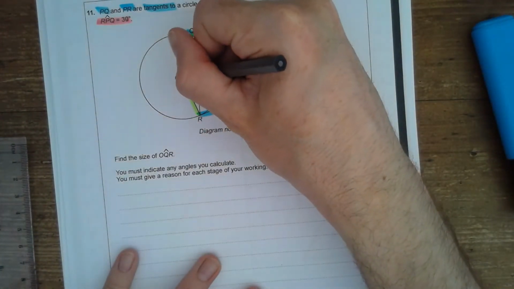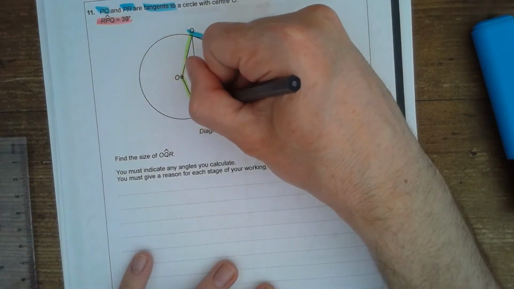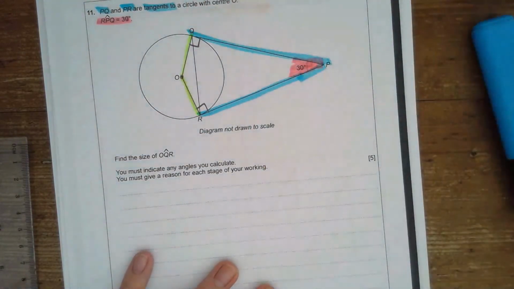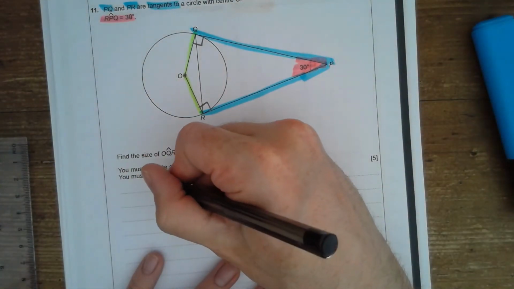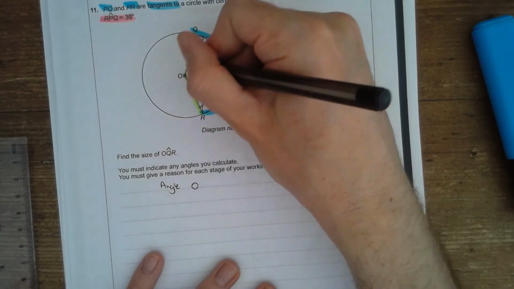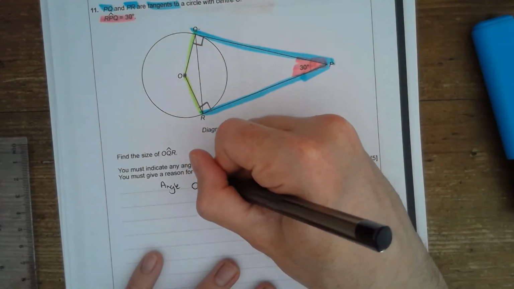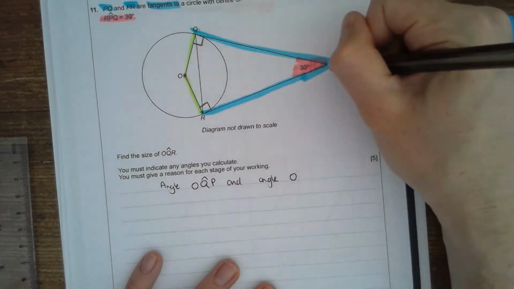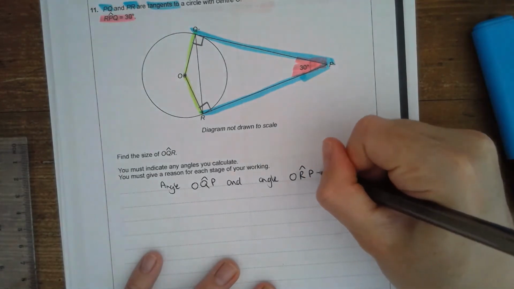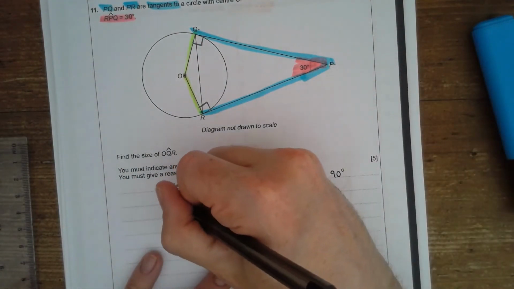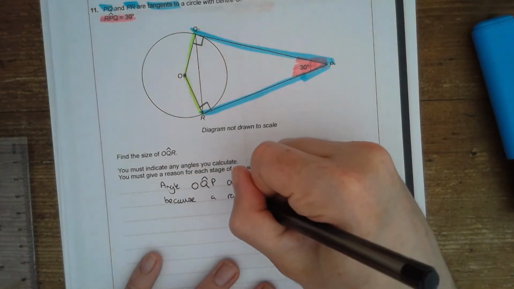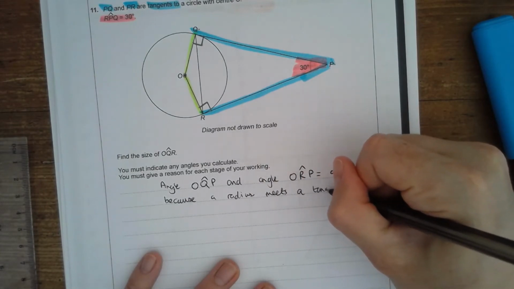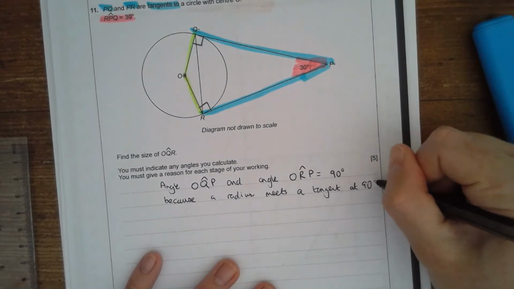You should know, as one of your theorems, that a tangent meets a radius at 90 degrees. So I can state here that this angle here and this angle here is 90 degrees as a circle theorem. So I'm going to say angle OQP and angle ORP equal 90 degrees because a radius meets a tangent at 90. Okay, it's using that theorem.